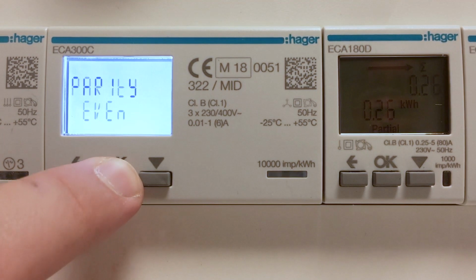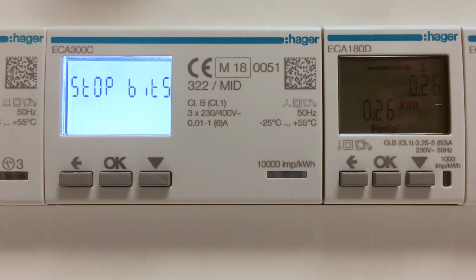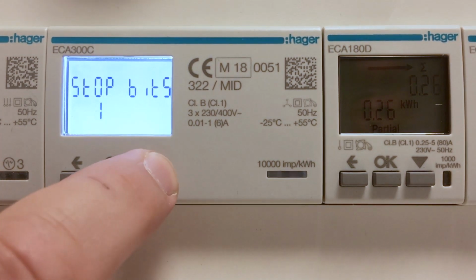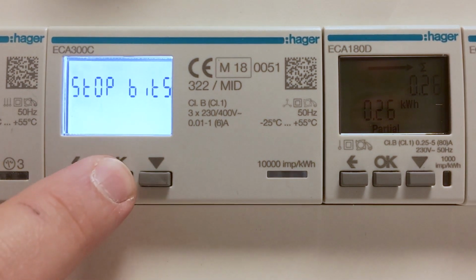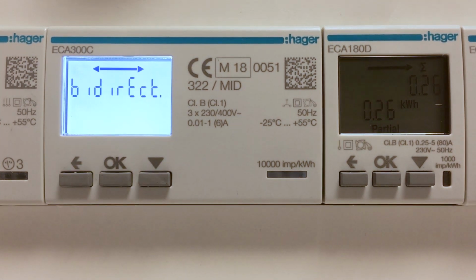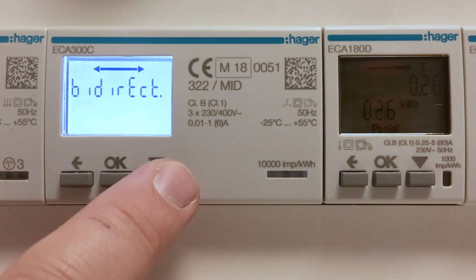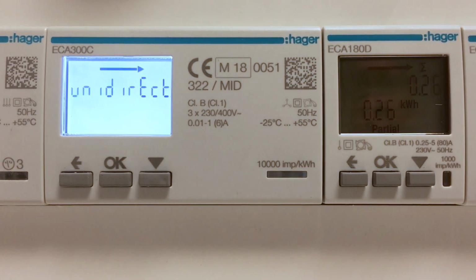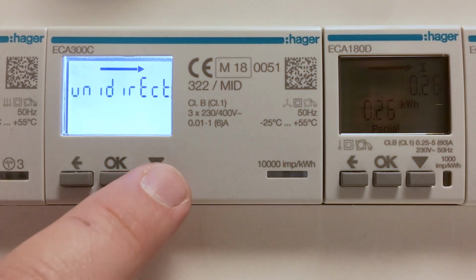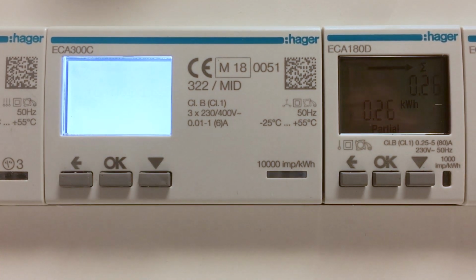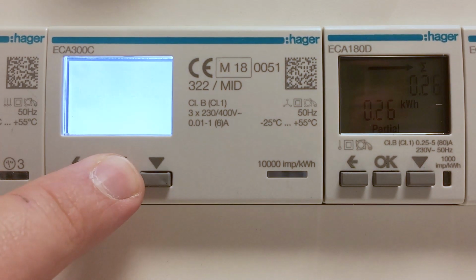Validate. Step 5 is the programming of the stop bits. You can select either 1 or 2 stop bits. Validate. Step 6 is the selection of the power direction. It could be either bidirectional, for energy import and export, or unidirectional, for energy import only. In this example, we will select bidirectional, and press OK to validate.